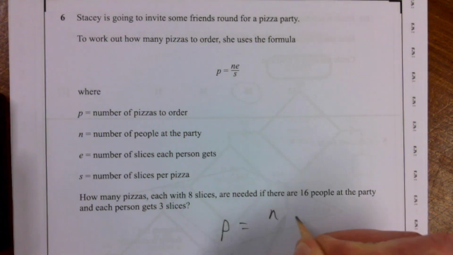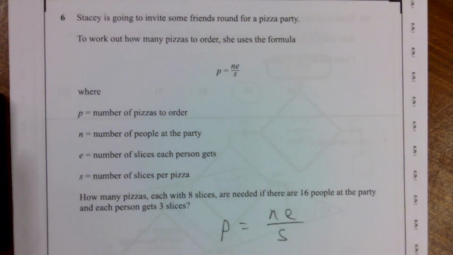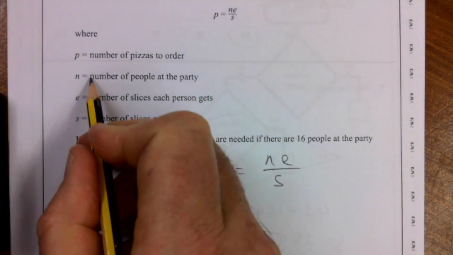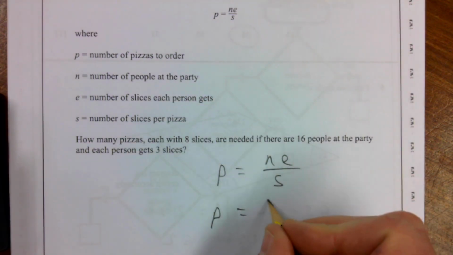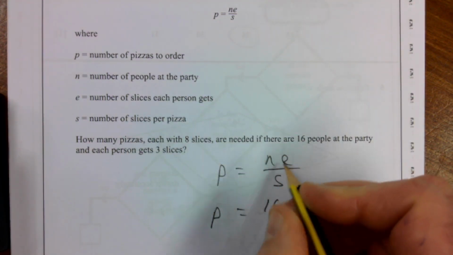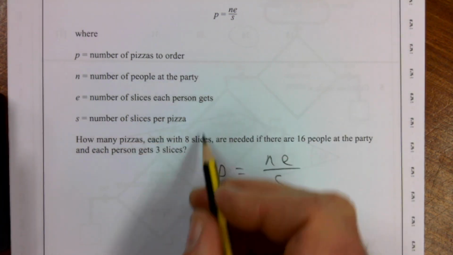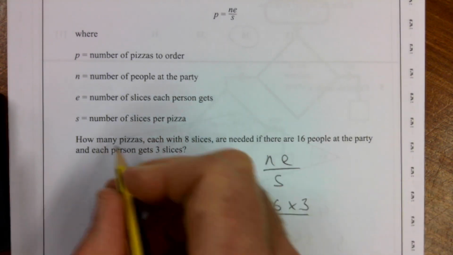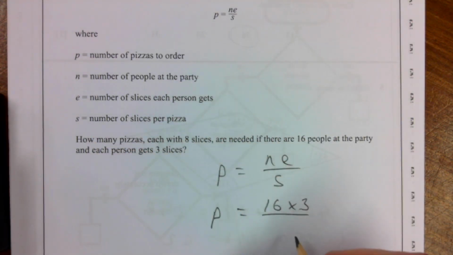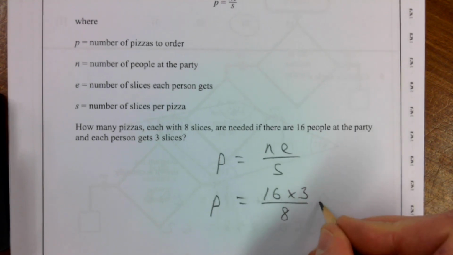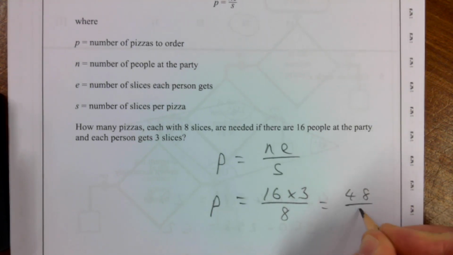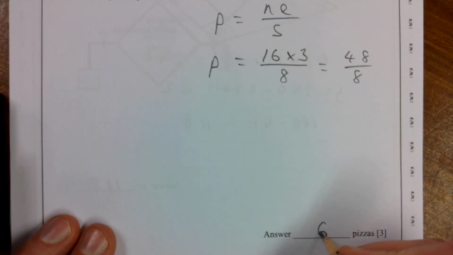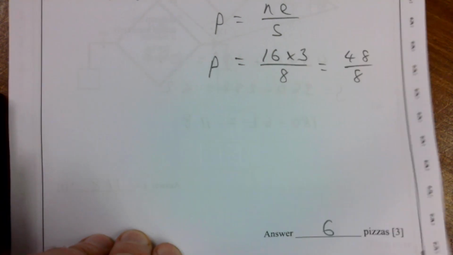P equals NE over S. We just need to work out which each one is. P is what we're trying to work out. That's the amount of pizzas. N, the number of people, 16. E, number of slices each person gets, so that's 3. And then S, number of slices per pizza, so each one then has 8. 16 times 3 is 48 over 8. And the answer to that one then, she needs to order 6 pizzas.